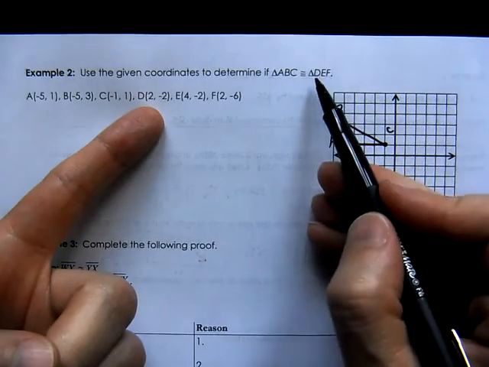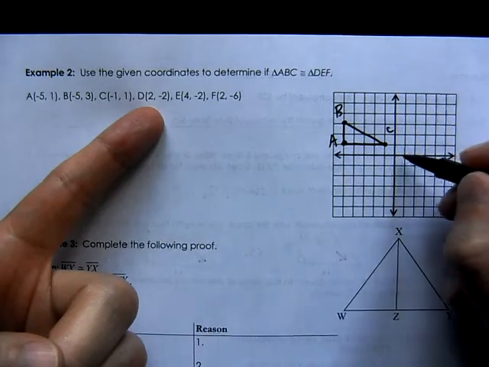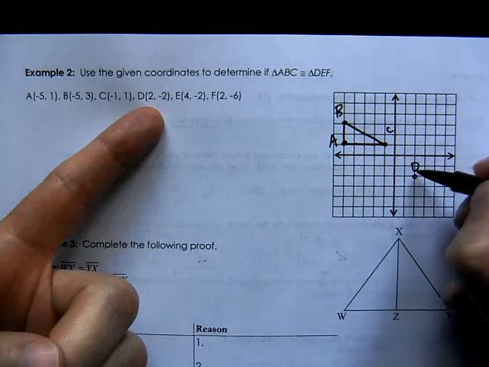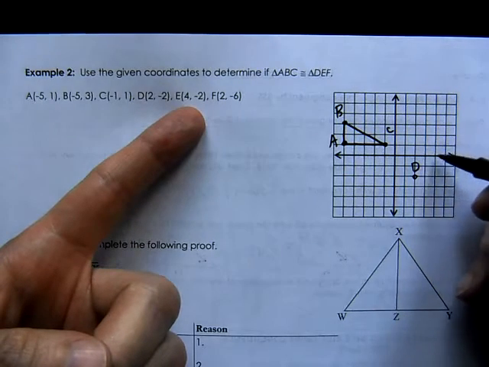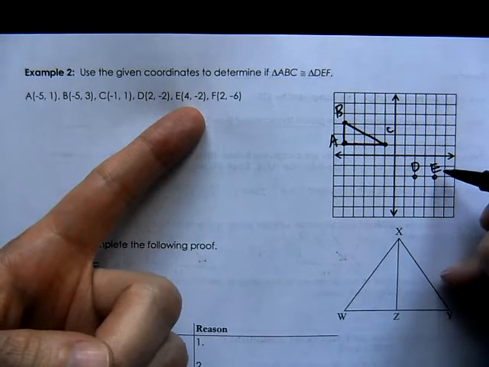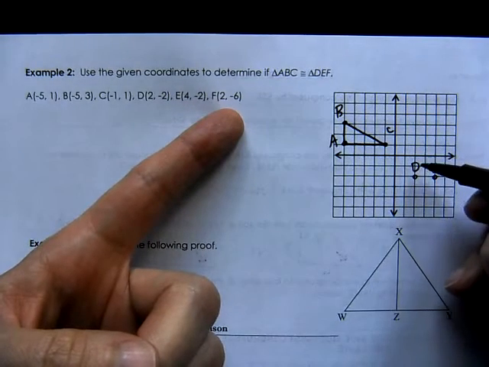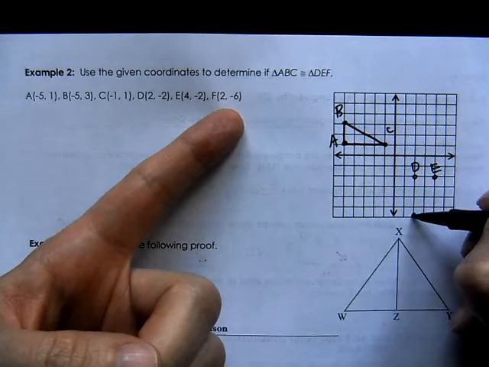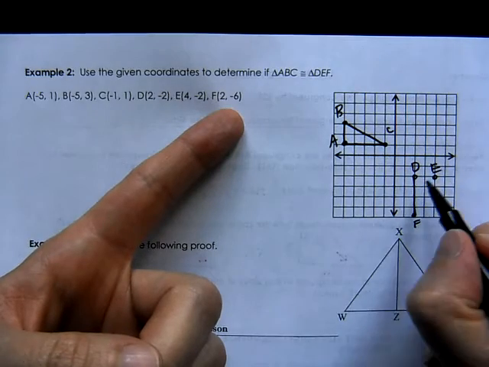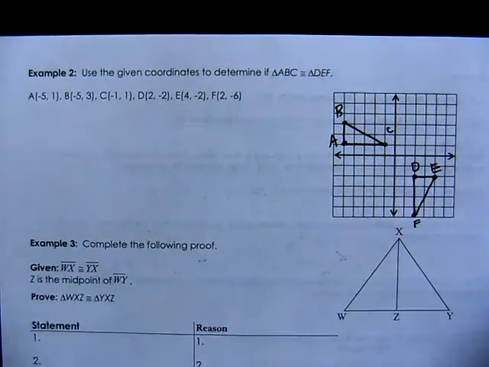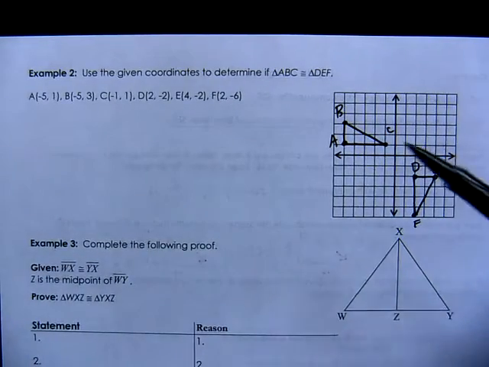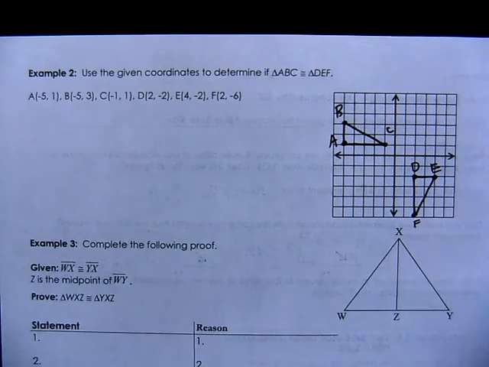Alright, so the next triangle contains points D, E, and F, so D is at 2, -2. E is at 4, -2. And F is at 2, -6. Now you might be able to look at them and just kind of eyeball it and say, yeah, I think they're the same, but that's not good enough. You're not allowed to just eyeball it. If we're using this new pattern of the side, side, side pattern, you must show that there are 3 pairs of sides where each pair is congruent.